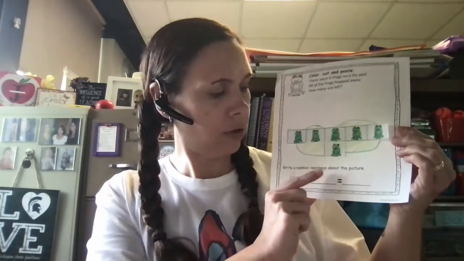Next, let's look at the second part of our story problem. All of the frogs hopped away. All of them. And it says how many are left. When it says how many are left, that means we're going to be subtracting. And I also noticed the minus sign right here. Those are my clues that we are subtracting.